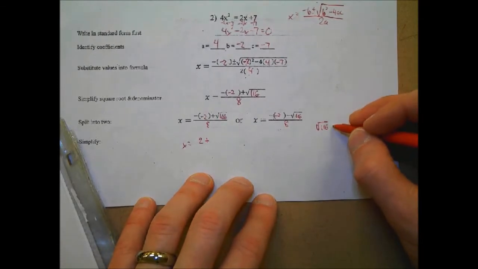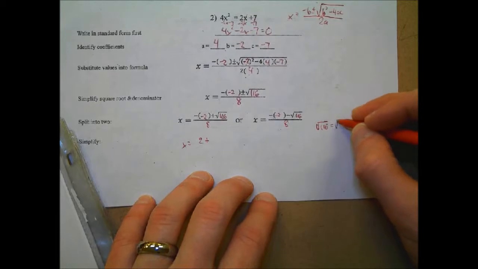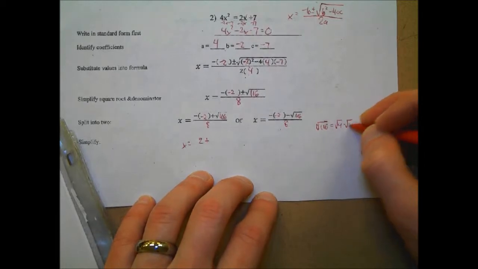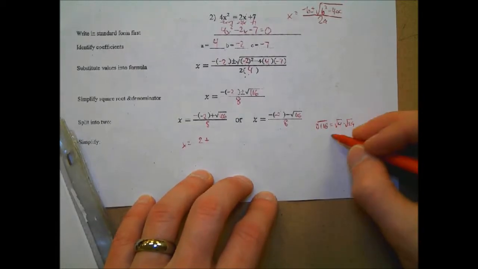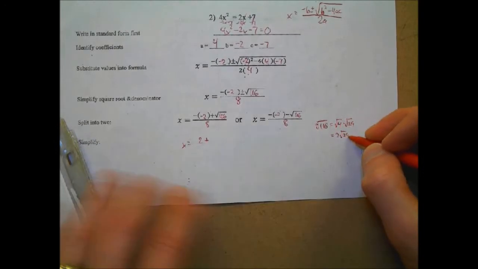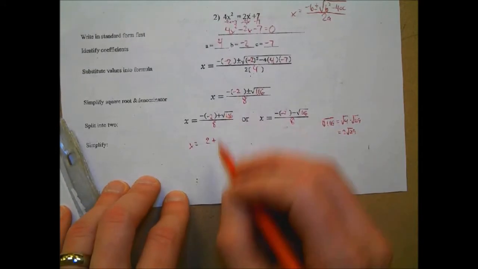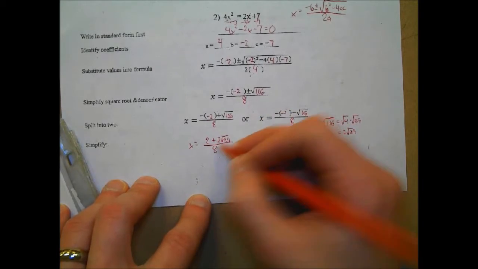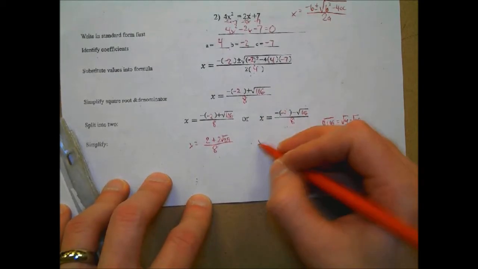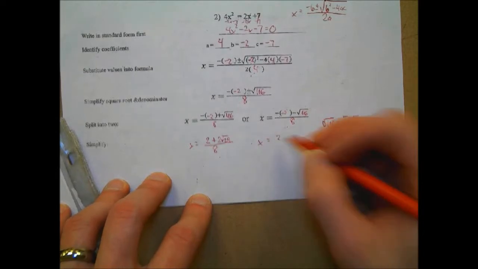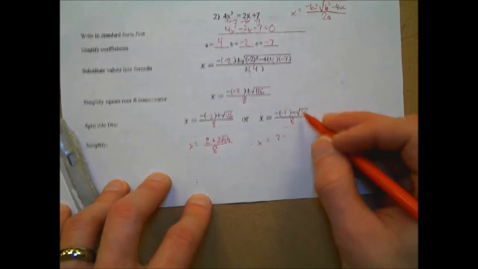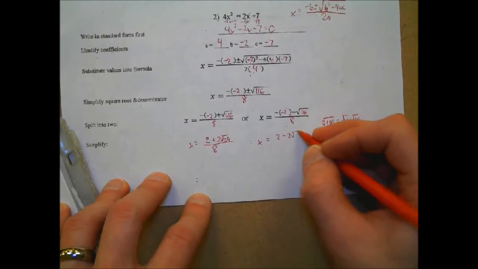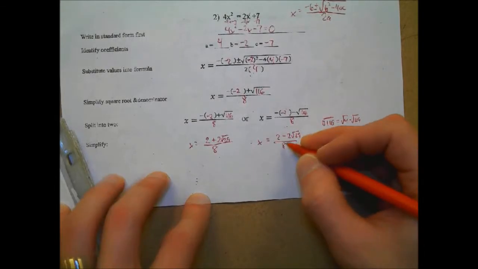Oh, okay, so it's 4 times 29? Yeah. Okay, so it's root 4 times root 29. And so, yeah, the square root of 4 becomes then 2 square roots of 29. Okay, so this square root of 116, I'm going to change it to 2 square root of 29 all over 8. And then -2 becomes a positive 2 minus, again, that square root of 116 becomes 2 square roots of 29 all over 8.